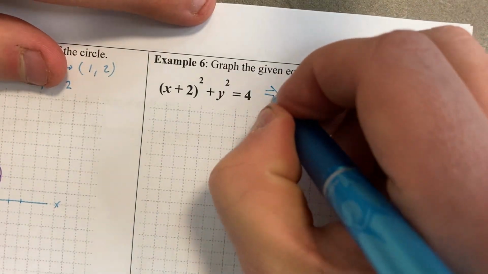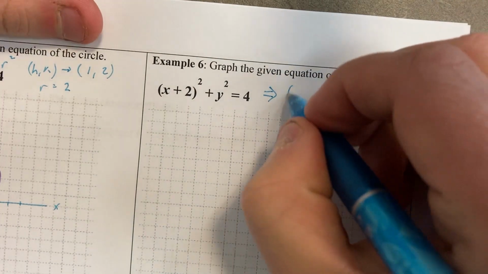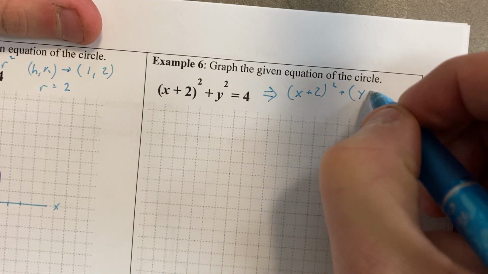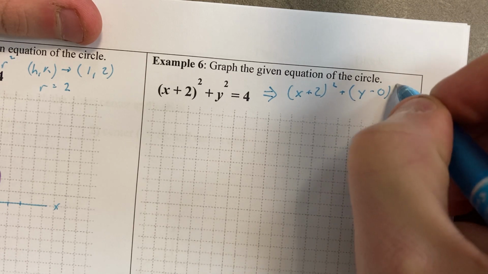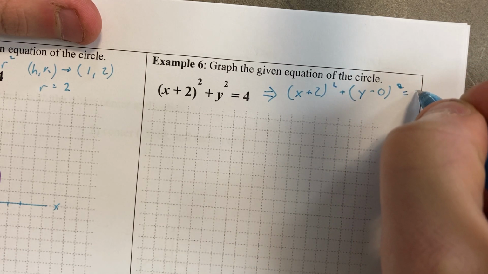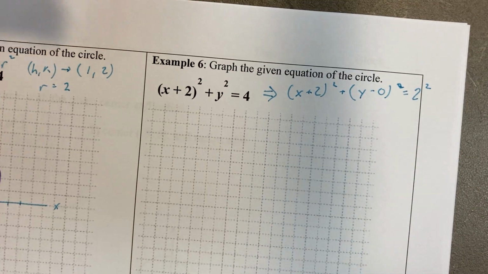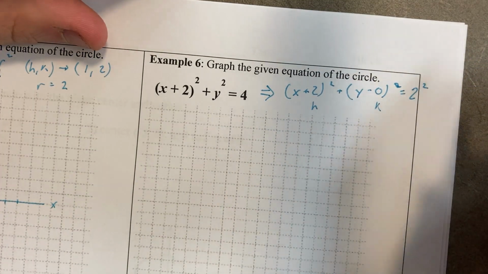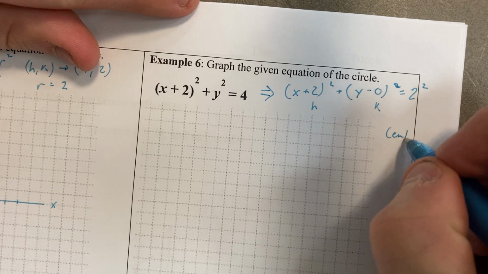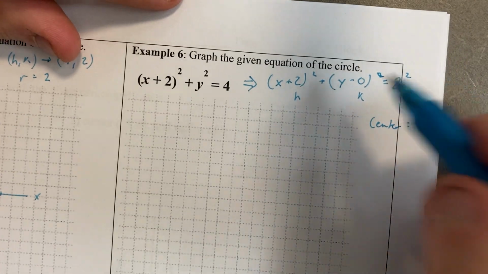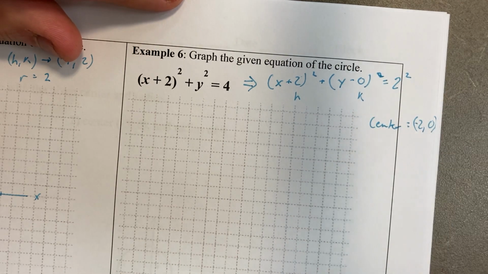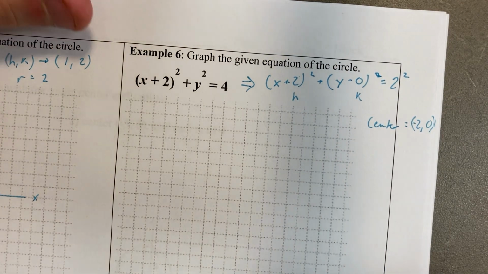This one can be rewritten as x plus 2 squared plus y minus 0 squared equals, let's just call it 2 squared. So this one, what's the center of this one? This one's H and K. This one has a center of -2, 0.